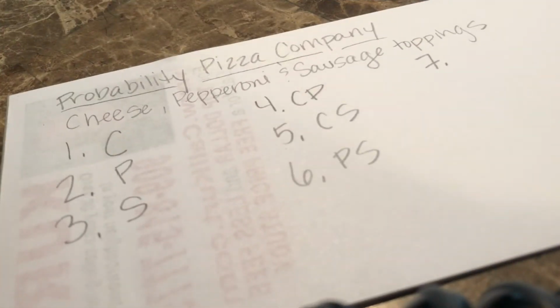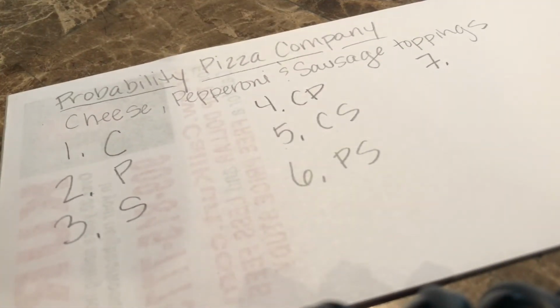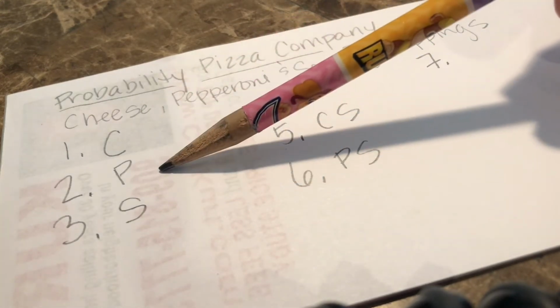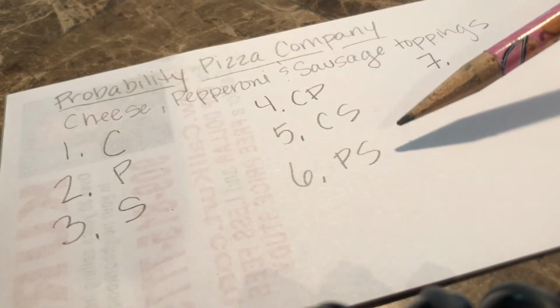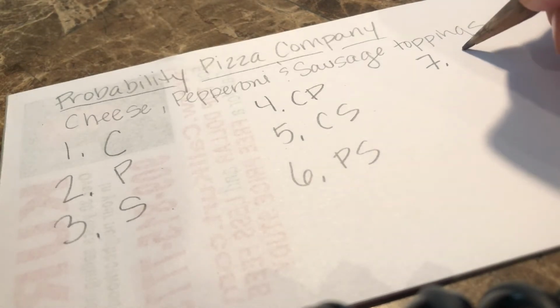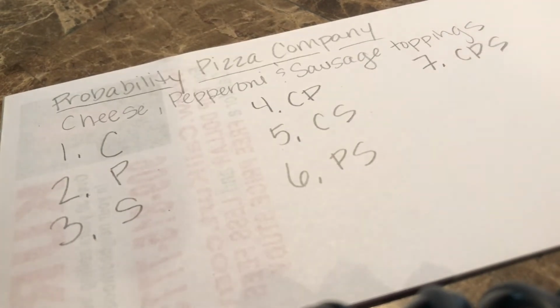What would you need to know in order to figure out your probability of what you're going to get? The different types of pizzas there are. Yes, absolutely. So we're going to go ahead and put this together. So this is our Probability Pizza Company board, and it says that you can order cheese, pepperoni, or sausage as a topping on your pizza. So you could get cheese, or you could get just pepperoni, or you could get just sausage, or you could get cheese and pepperoni, or you could get cheese and sausage, or you could get pepperoni and sausage, or you could get cheese, pepperoni, and sausage.